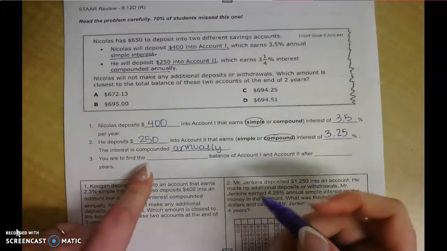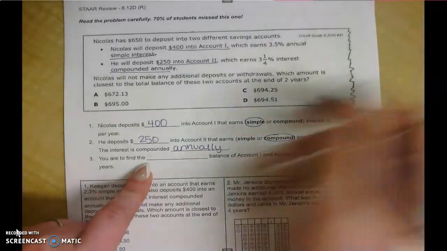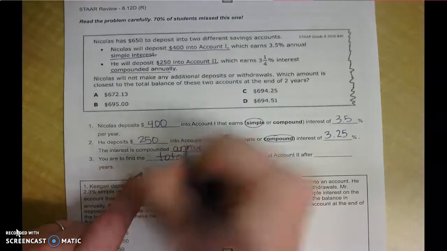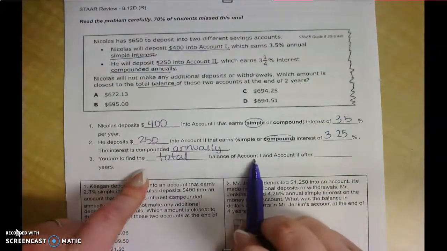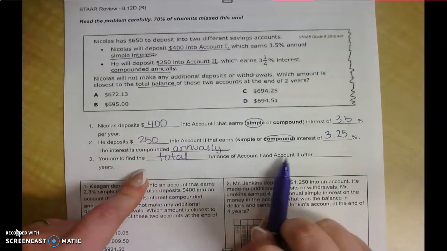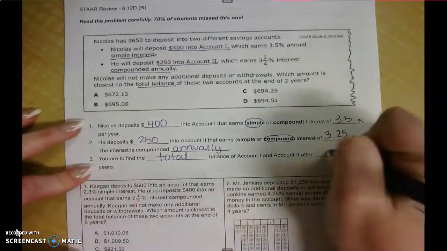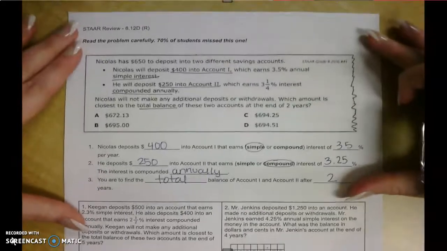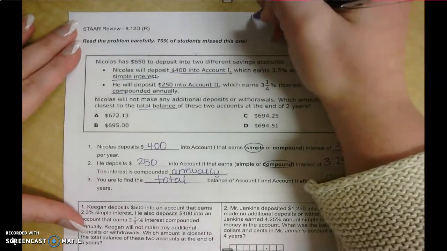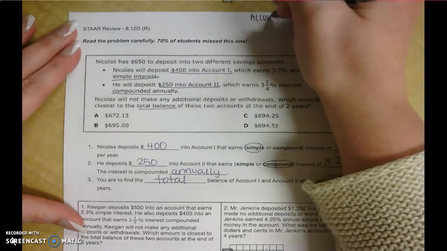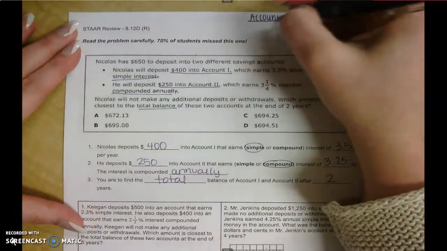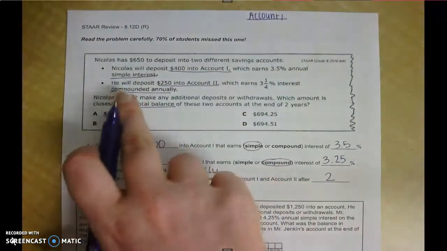You are to find the total balance of account 1 and account 2 after 2 years. So for account 1, it says it is simple interest.